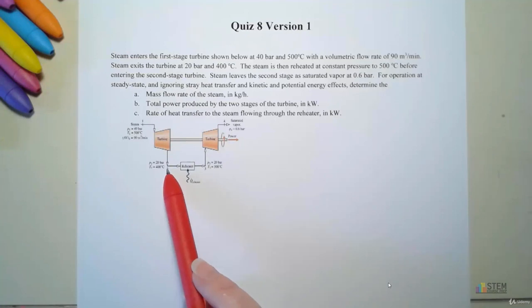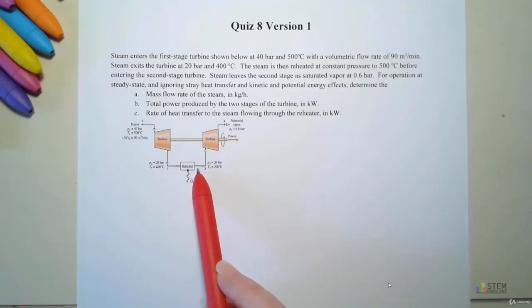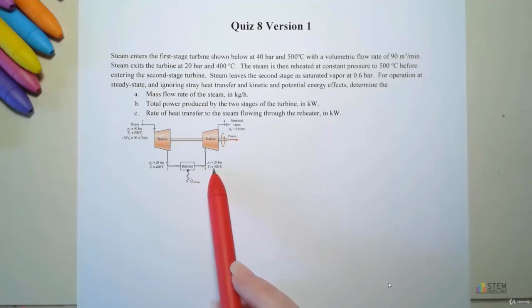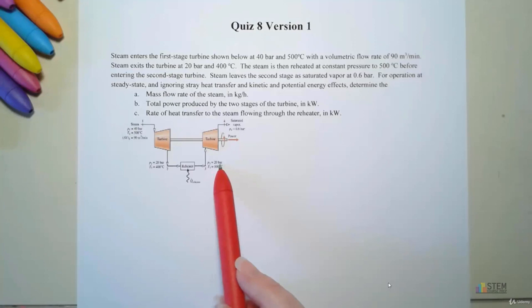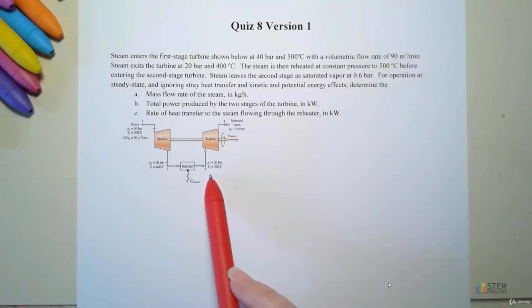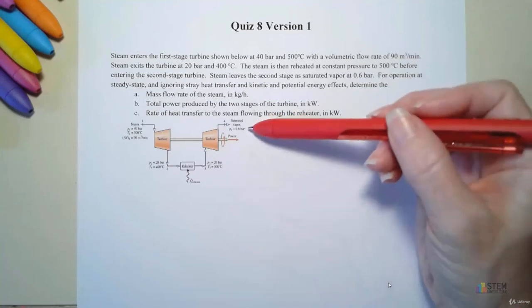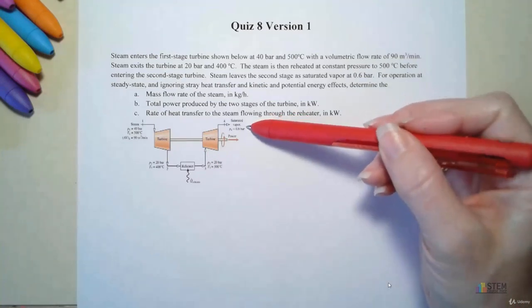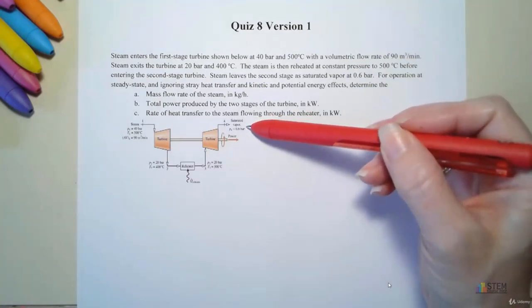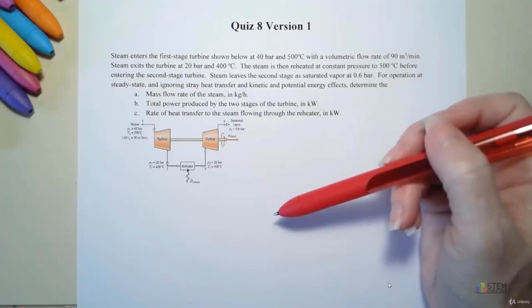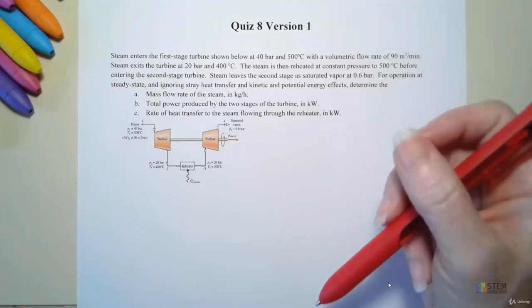So we're going to send it through this reheater here. And it's going to have a constant pressure. It's going to be reheated to 500 degrees Celsius. Then, notice the pressure is still 20. Then it's going to go into this next turbine. Now at this next turbine, we are going to have it leave as saturated vapor at a pressure of 0.6 bar. We're going to have steady state operations.